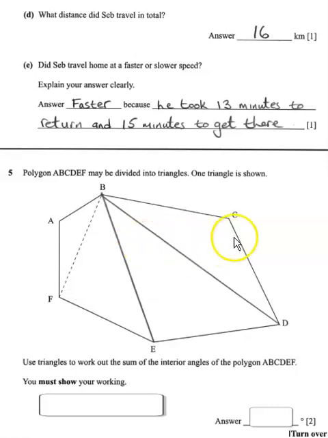So for question 5, it says the polygon ABCDEF may be divided into triangles. One triangle is shown. So this triangle was shown in the original question, and I've drawn another 3 triangles there. So there's 4 triangles in total. Use the triangles to work out the sum of interior angles of the polygon ABCDEF.